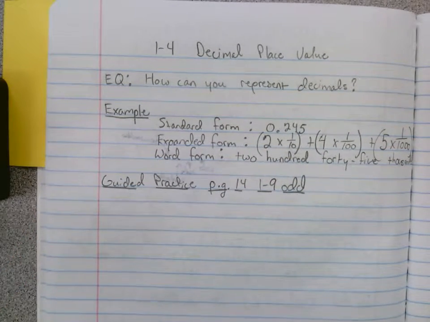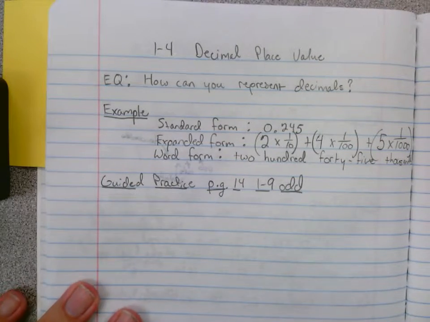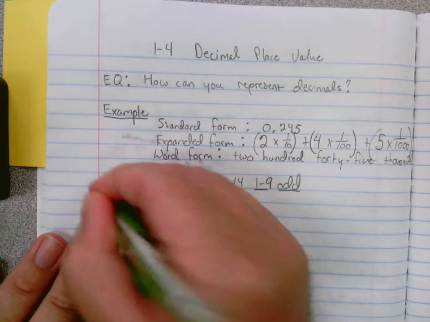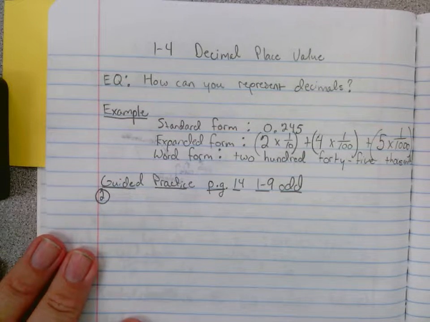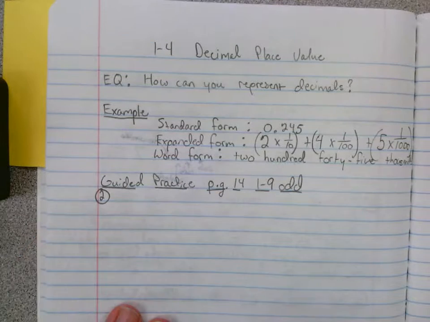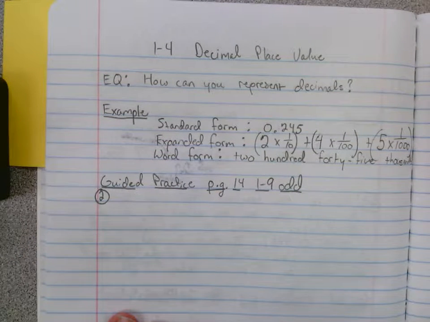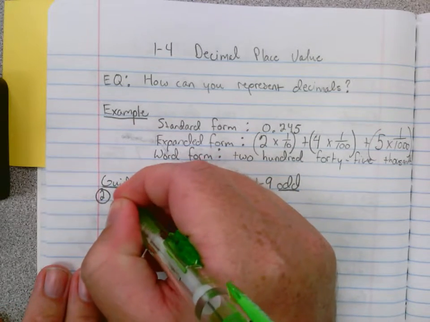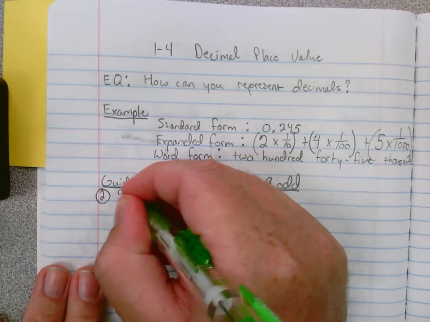I'm going to do number 2 and number 4 for you, okay? So the directions for number 2 says, write the word form for each number and give the value of the underlined digit. So for number 2 they have 9 and 806 thousandths.